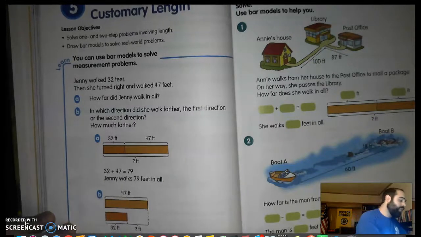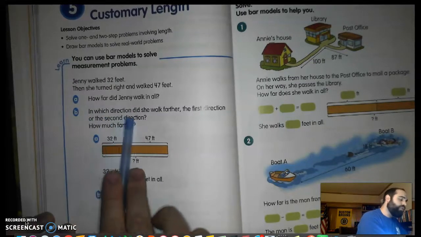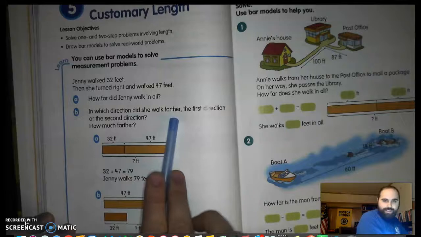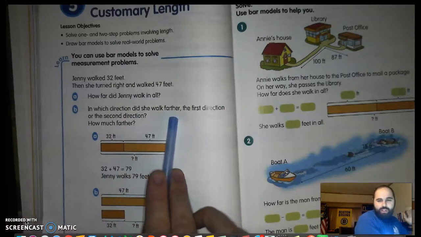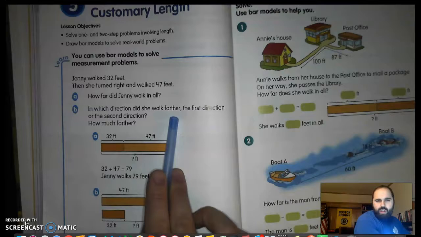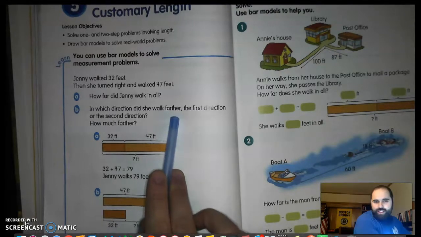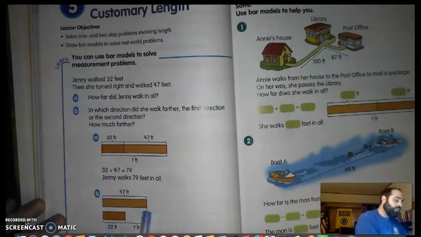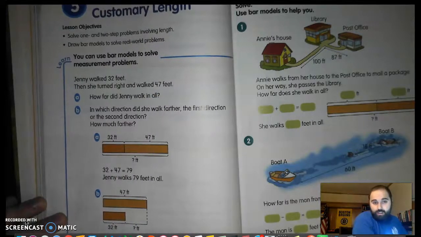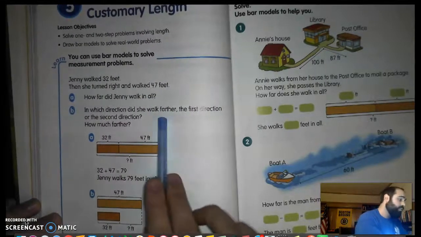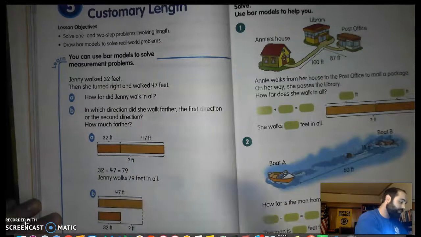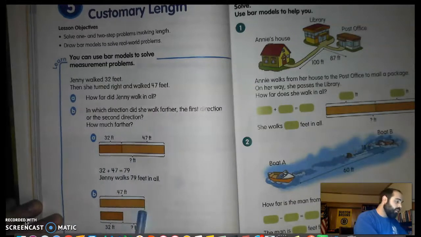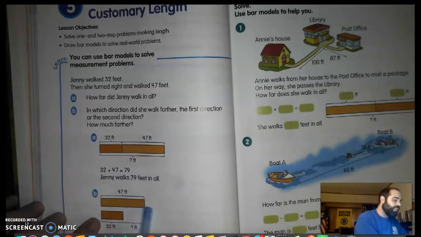Part B deals with, in which direction did she walk farther? All right, so we know Jenny walked 32 feet, and then she walked 47. So we want to know, which direction did she walk farther? Think about it for a second. Because 47's more, that means that was the direction that she walked the furthest in, right? So the first direction or the second direction? It was the first direction, right? Oh, sorry, the second direction. 47 feet when she turned right.